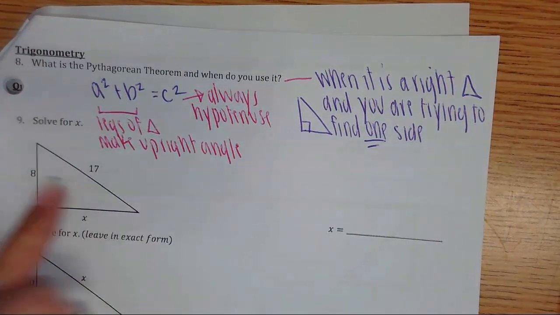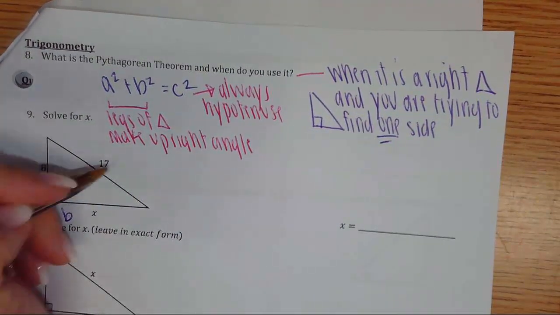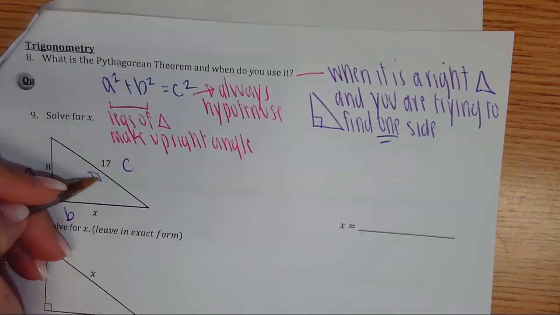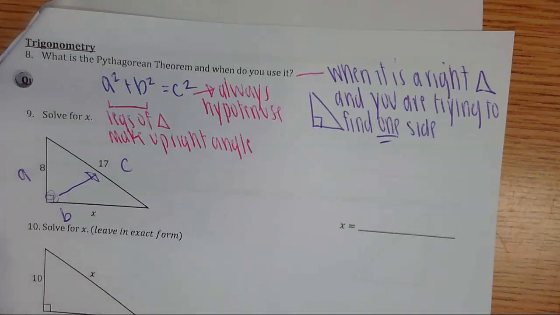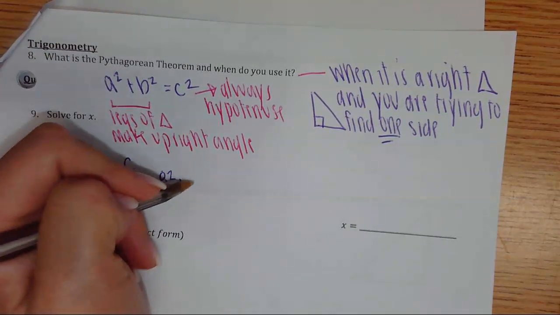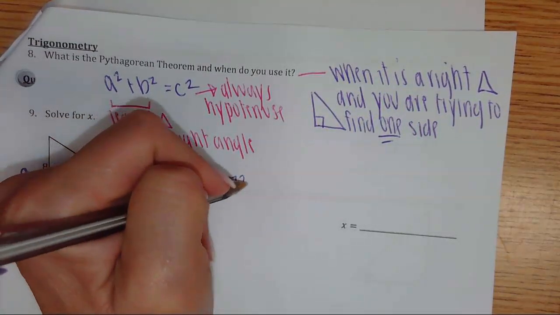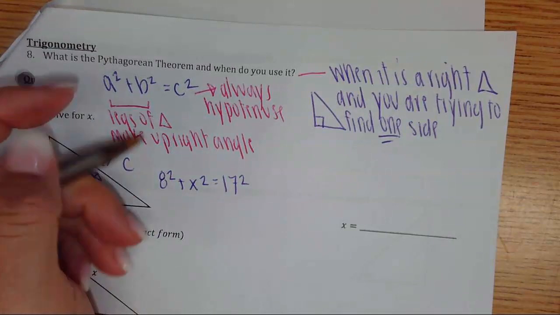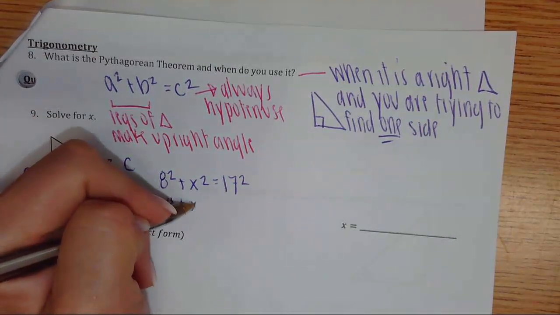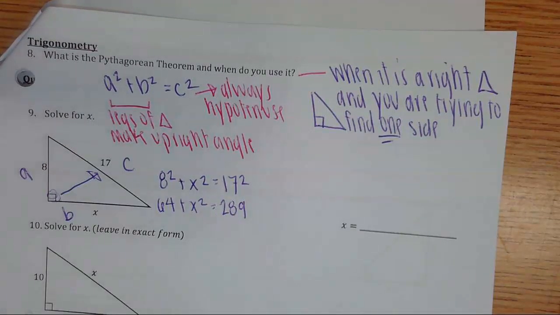Okay, so let's do this. All right, this would be A and B and C. Here's our right angle. Across from it, right here, is our hypotenuse. So we're going to take our A, square it and add it to x squared, and we're going to have 17 squared, our C. So 64 plus x squared equals 289.